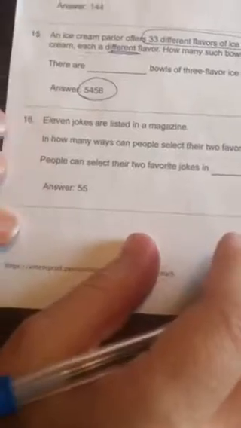Now you've chosen one of those. Let's say you chose chocolate. You can choose everything now except chocolate, so you only have 32 choices for the second scoop. And let's say you chose vanilla. Now you can choose anything except chocolate or vanilla, because you are asking for a bowl with 3 different scoops of ice cream. So now you only have 31 choices left. If you multiply all that out, you get 5,456.